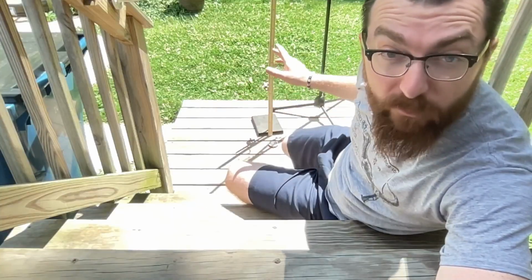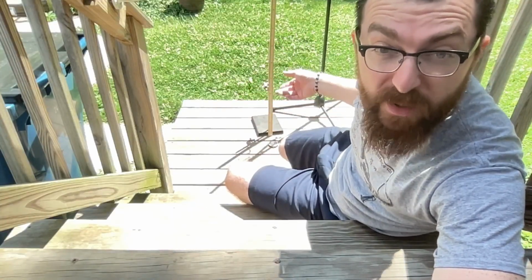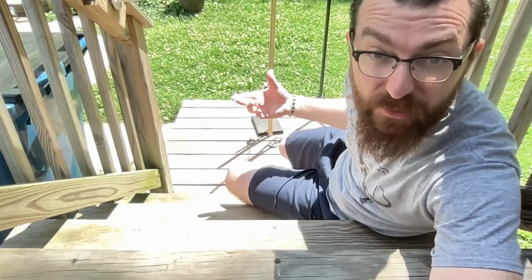Well, this has been going for about an hour and a half before solar noon, now to about an hour and a half after solar noon.